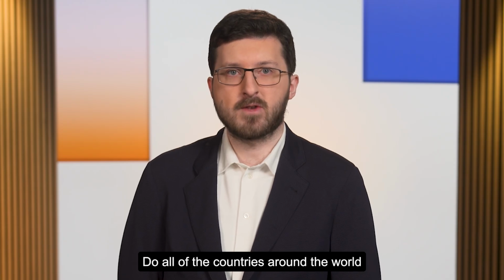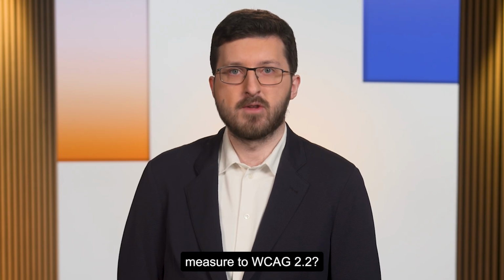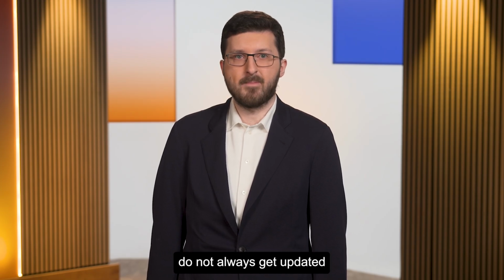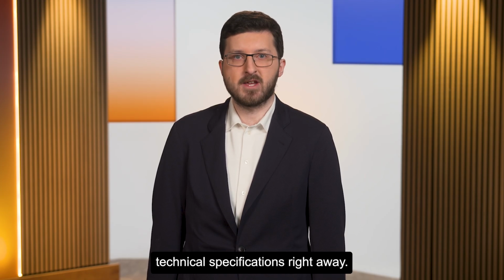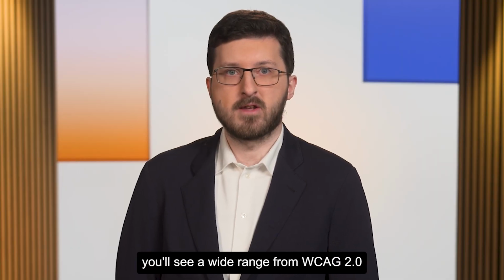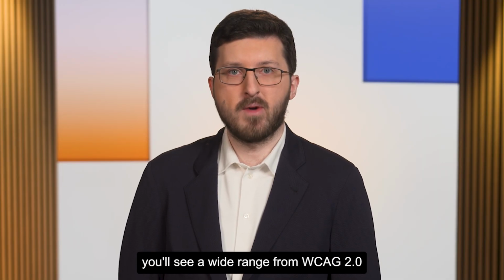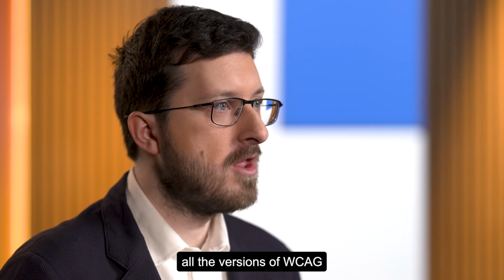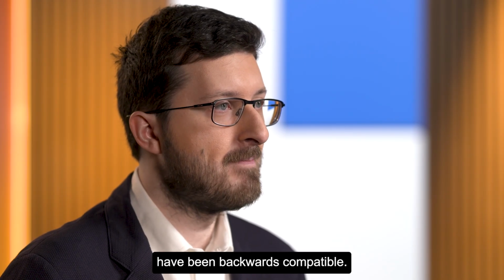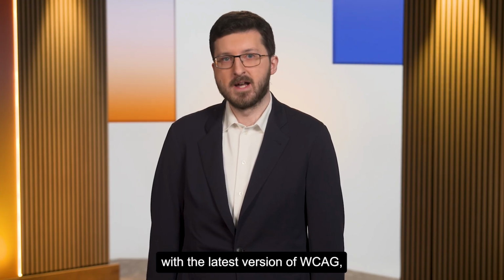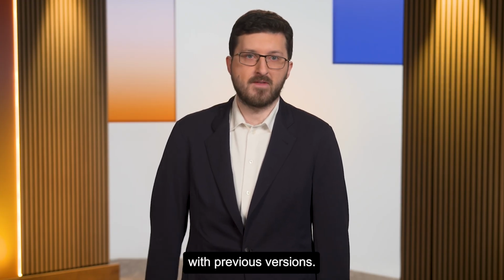Do all of the countries around the world measure to WCAG 2.2? No. Laws and regulations do not always get updated to the latest technical specifications right away. So if you look around the world and you're looking at these different laws, you'll see a wide range from WCAG 2.0 all the way to WCAG 2.2. However, to date, all the versions of WCAG have been backwards compatible. So if your content conforms with the latest version of WCAG, then it'll also conform with previous versions.